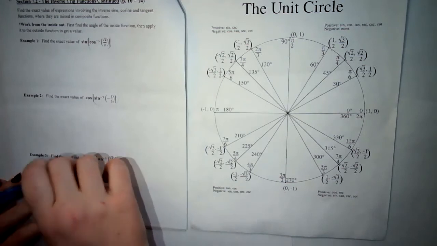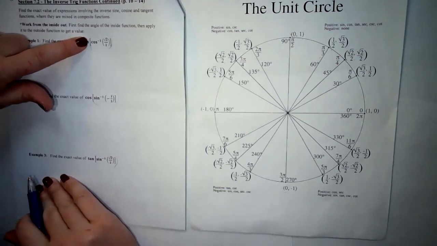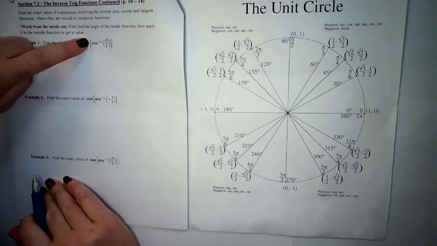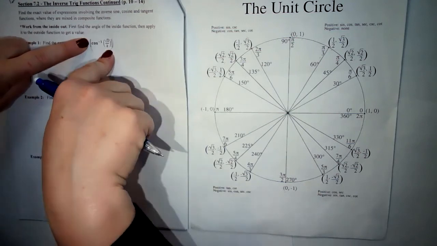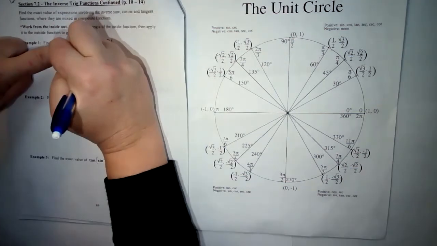Okay, so here we go. We're going to ignore the sign. We're going to ignore it. And we're simply going to look at inverse cosine of root 2 over 2. Okay, it falls within the domain of -1 to 1, so we're going to keep going.